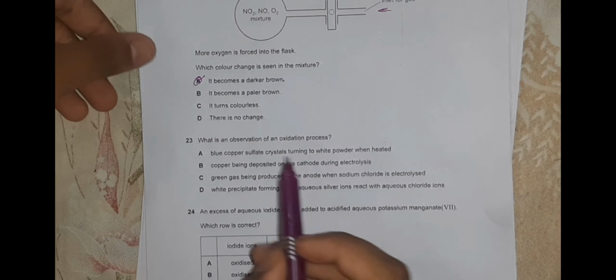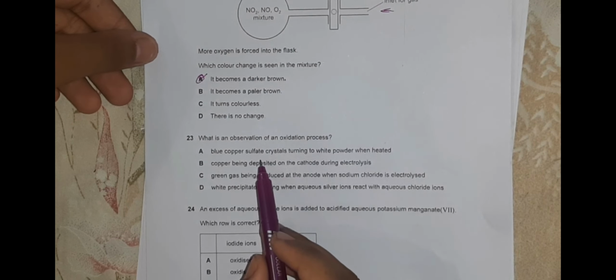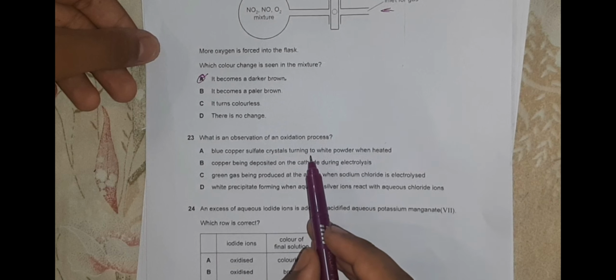Question number 23 says, what is an observation of an oxidation process? A says blue copper sulfate CuSO4 crystals turning into white powder when heated. Copper sulfate crystals are blue when they contain water.